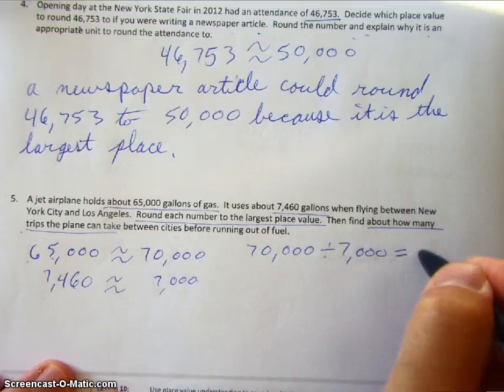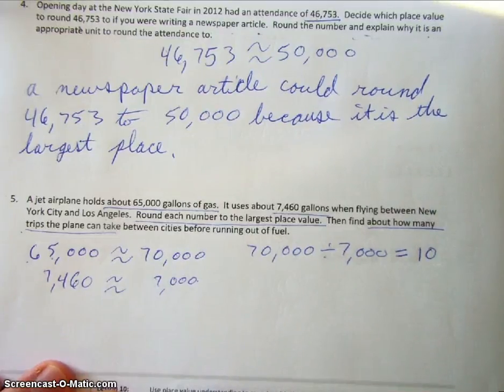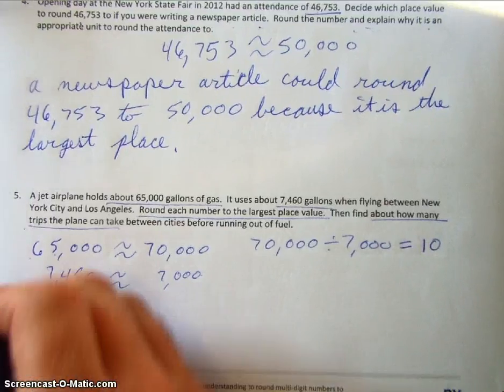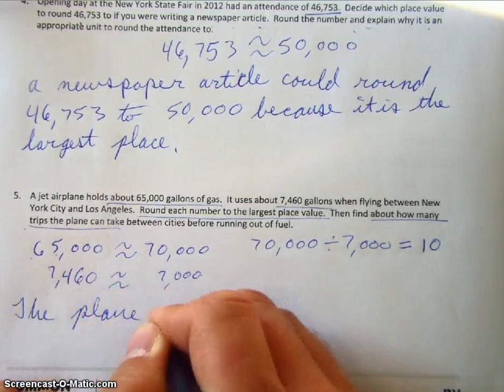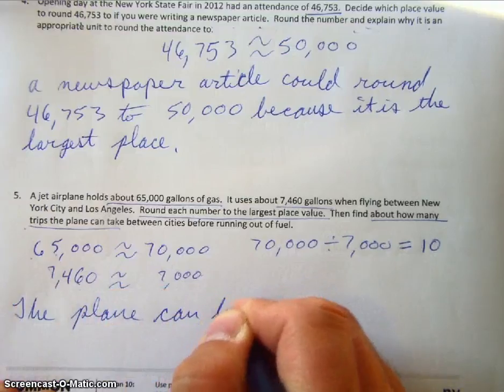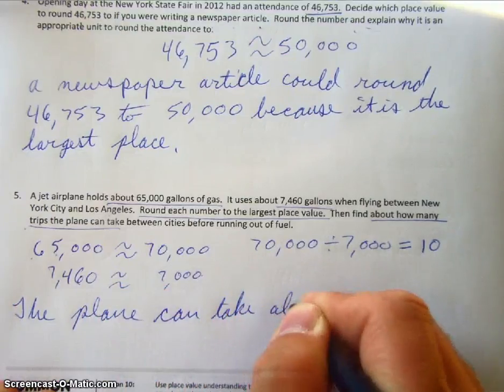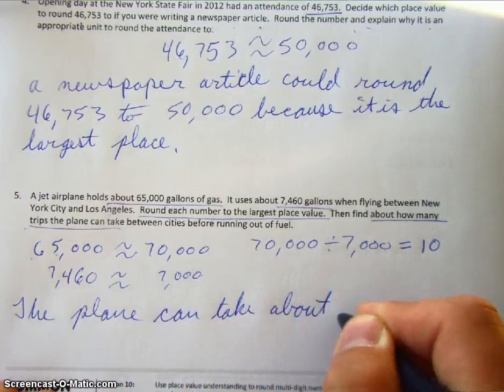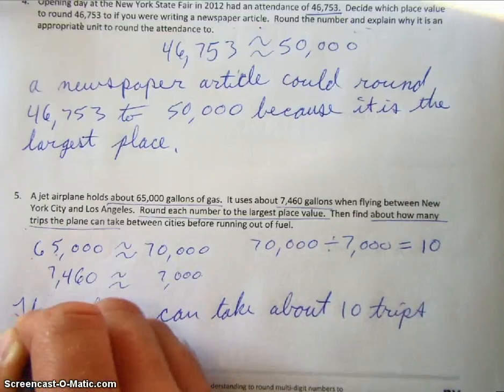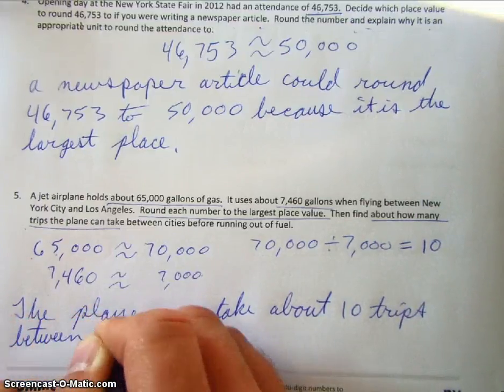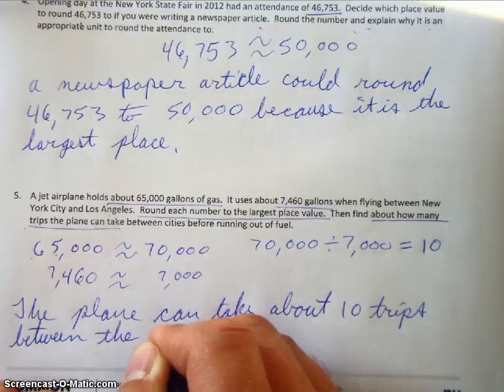And when we do that, we know that we're dividing by 10. So the plane can take about 10 trips between the cities.